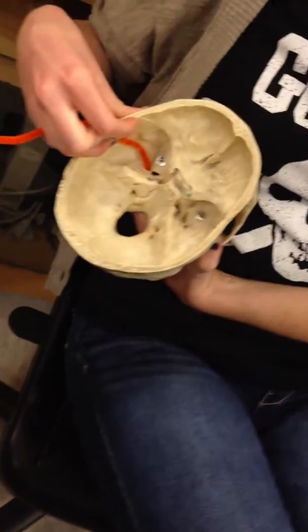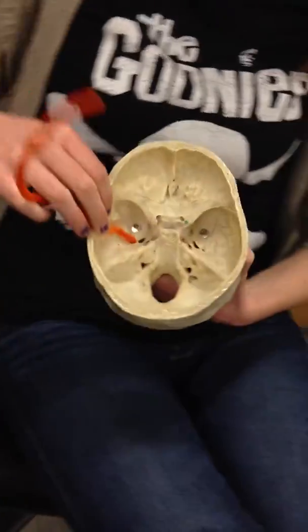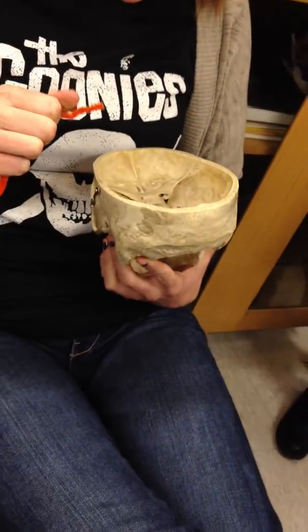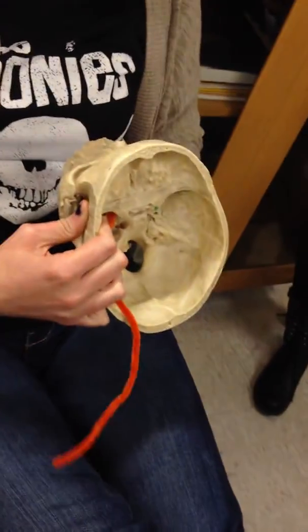It's spinosum. Like test brain fry. Okay. Anyway. Oh shoot, what was I doing? Oh, okay, so the maxillary goes through rotundum, and then eventually it comes out of this guy.